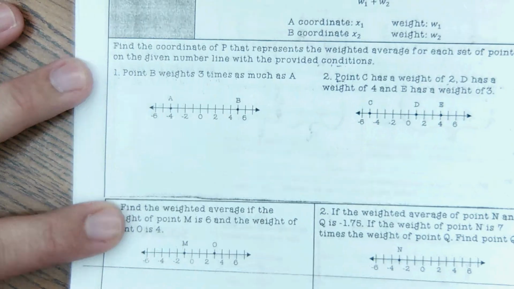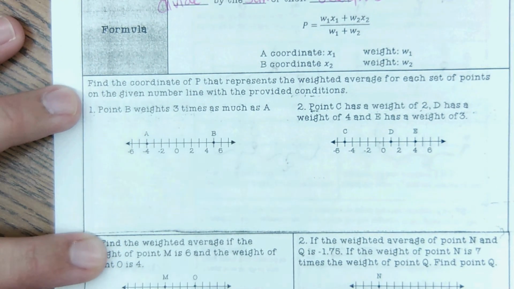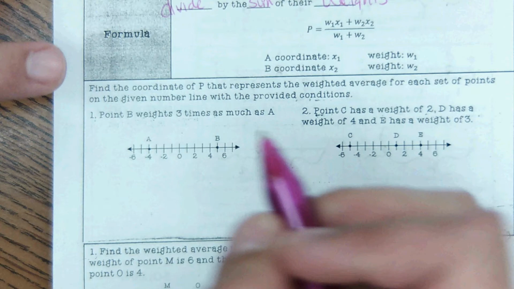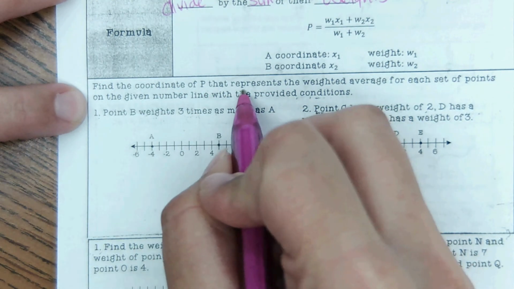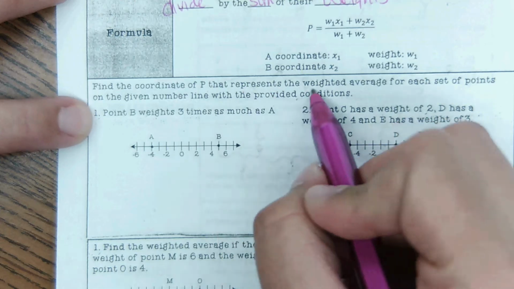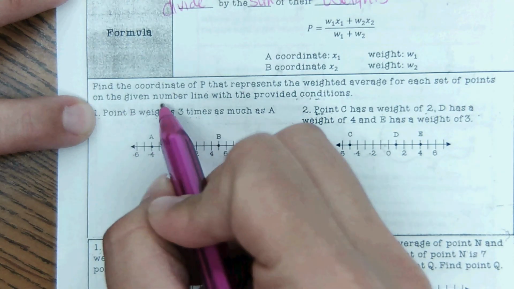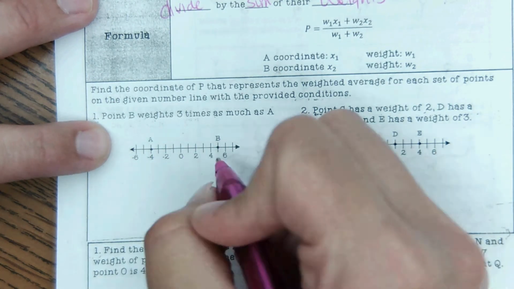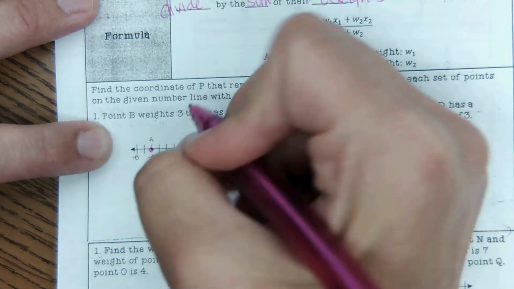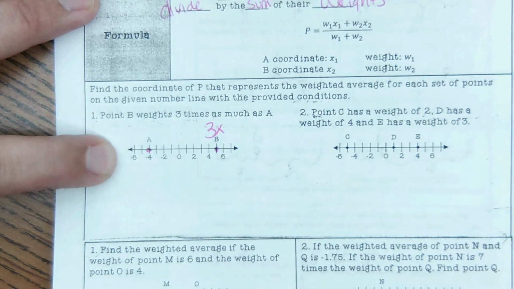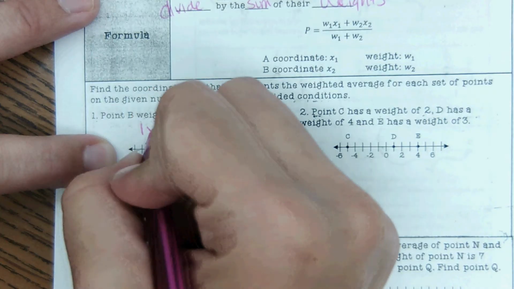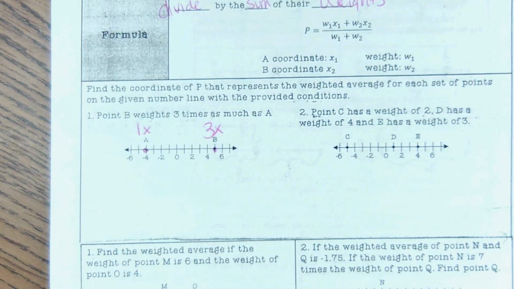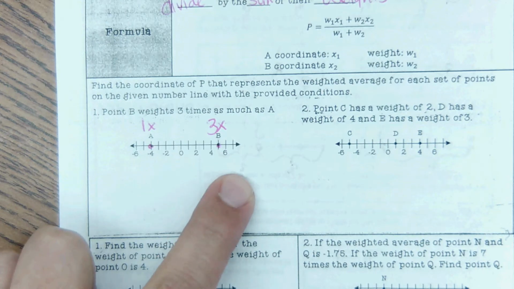So in this first example here, it says find the coordinates of P. So coordinates of P is going to be that average, representing the weighted average of each set of points on the given number line with the provided conditions. So point B weighs 3 times as much as A. So here we see A and B. B is 3 times as much as A, so then A would be 1 time, like that. Okay, and then A has a value of -4, and B is 3 right here.